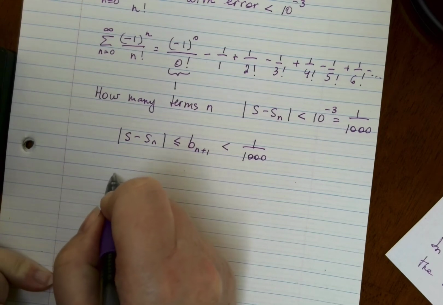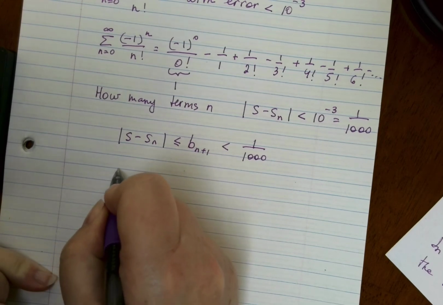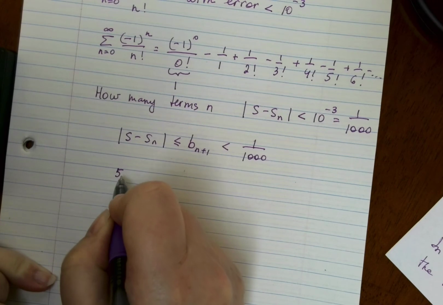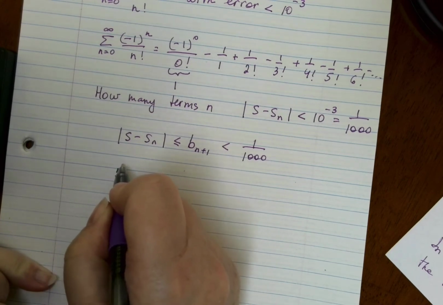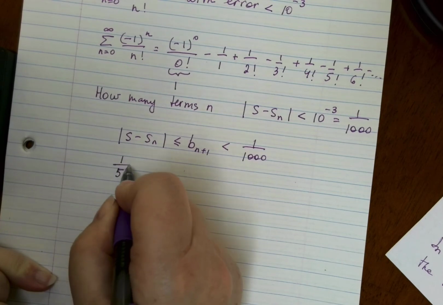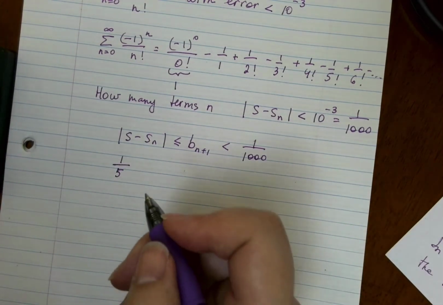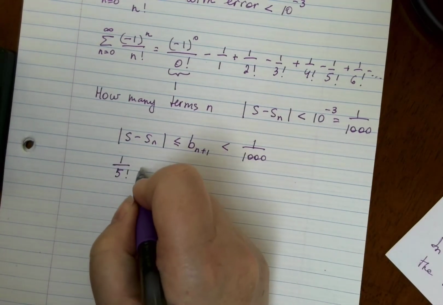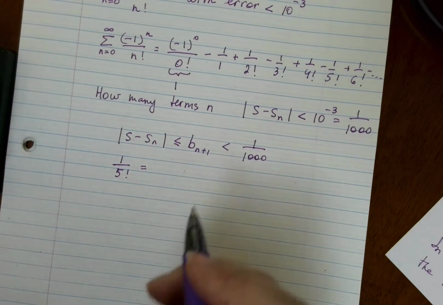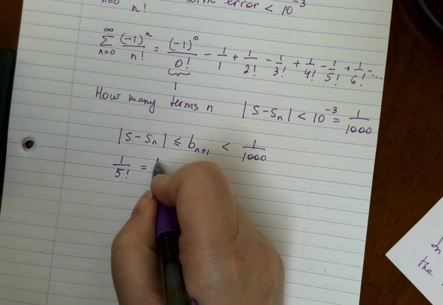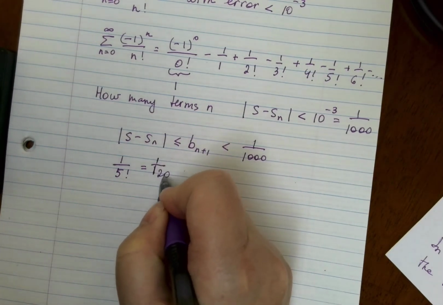Okay, so let's start with 5. So we would have b_n is 1 over, let's say 5 factorial, and 5 factorial is 1 times 2 times 3 times 4 times 5, and it's going to be 1 over 120.